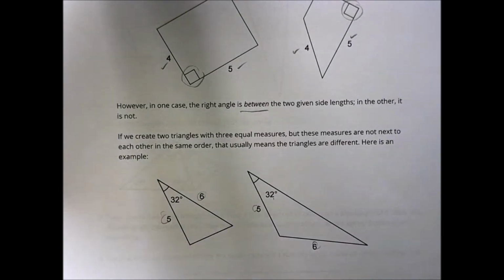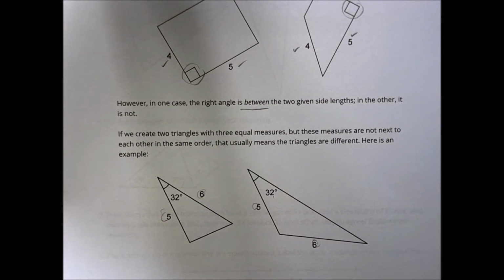All right, so we're going to pause there, let you work on your homework, and then we'll come back and check it together.